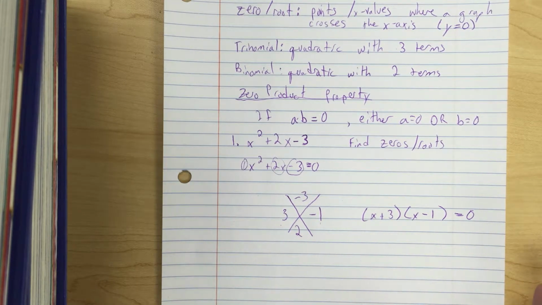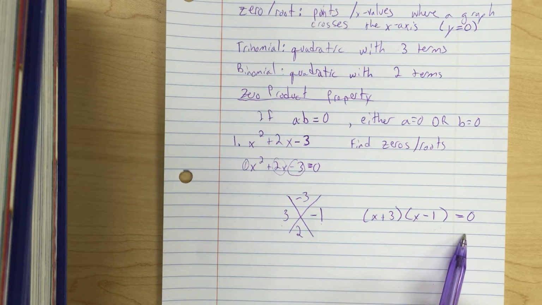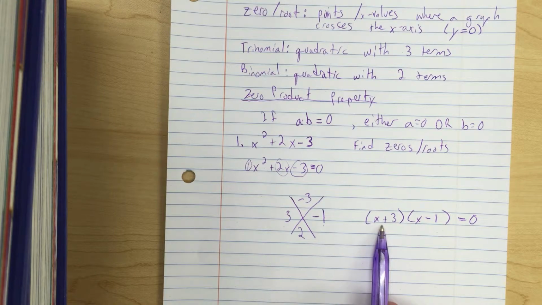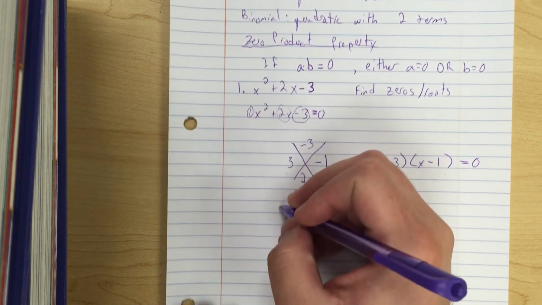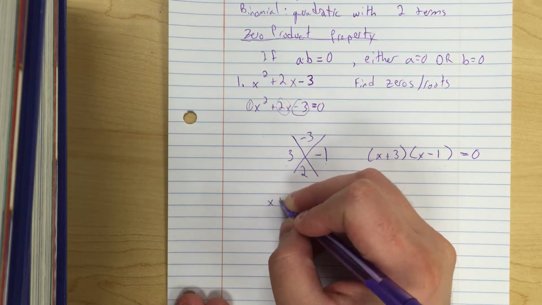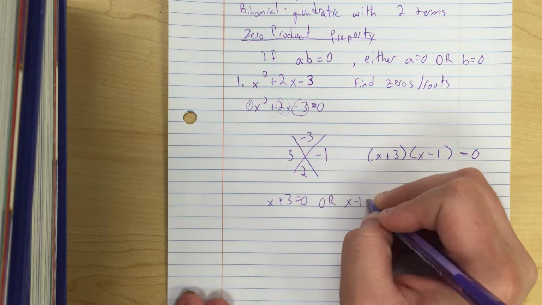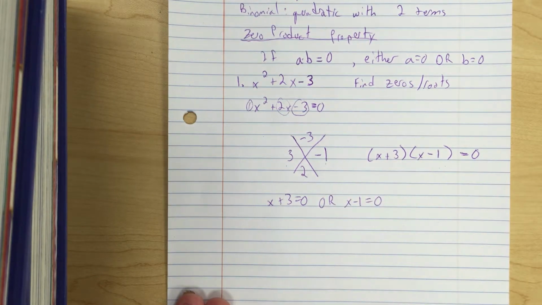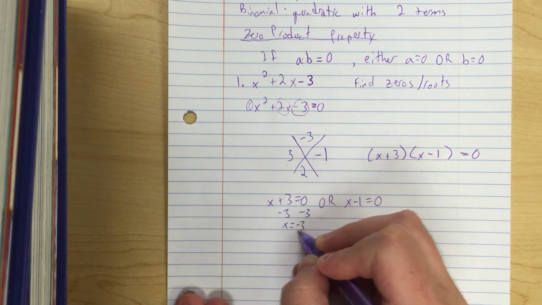Now the zero product property comes in handy here because we know that we have two things that are multiplied together. And if those two things multiplied together equals 0, then either x plus 3 equals 0 or x minus 1 equals 0. So down here I'm going to show that. And then these are very elementary algebra problems to solve.